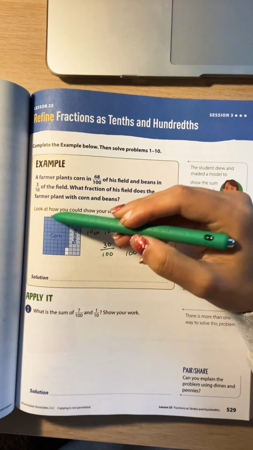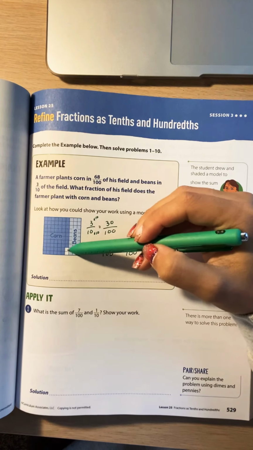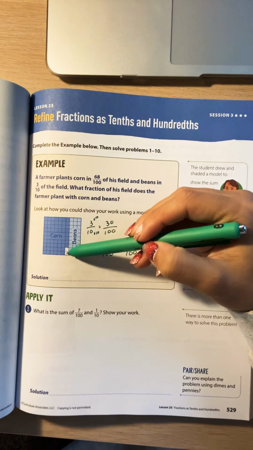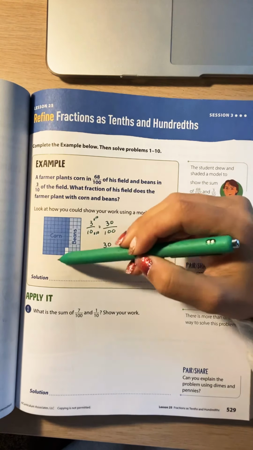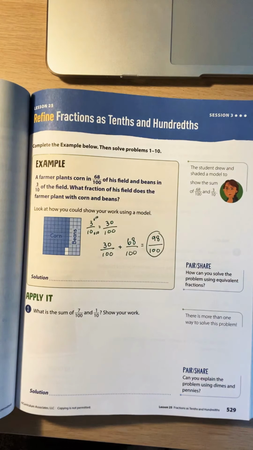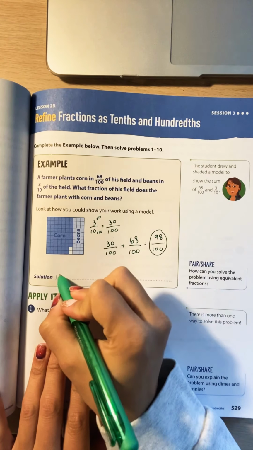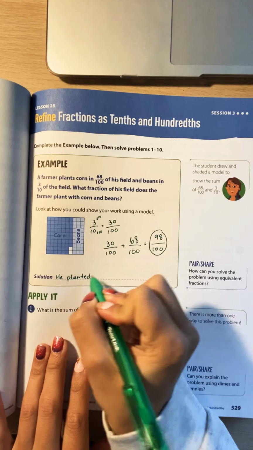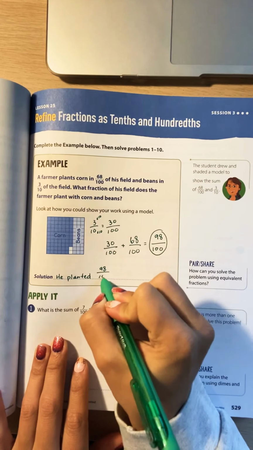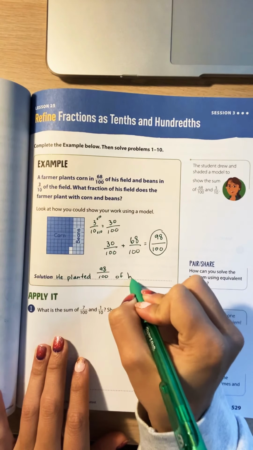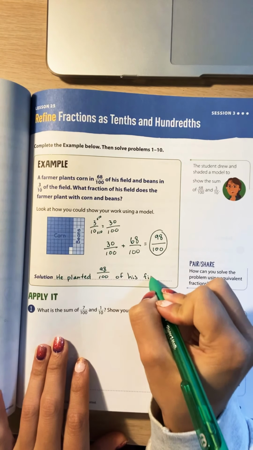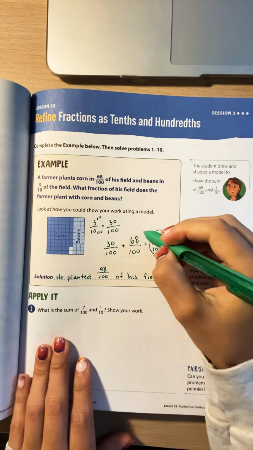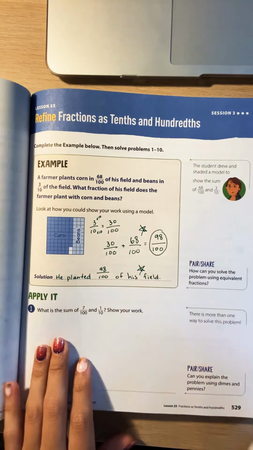98/100ths, and that makes sense because all of them are colored in except for these two. So 100 minus 2 is 98. 98 of them are colored in. So he planted 98/100ths of his field. Okay, so star for showing your work, star for your answer in a sentence.